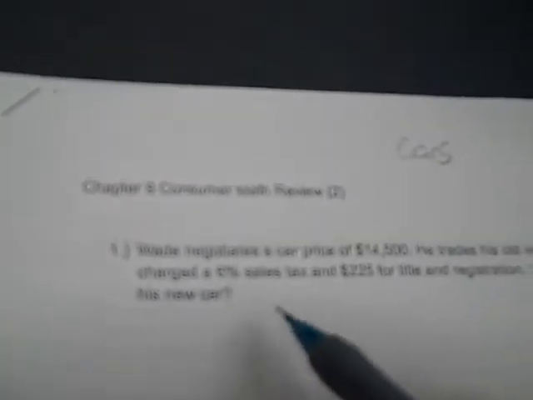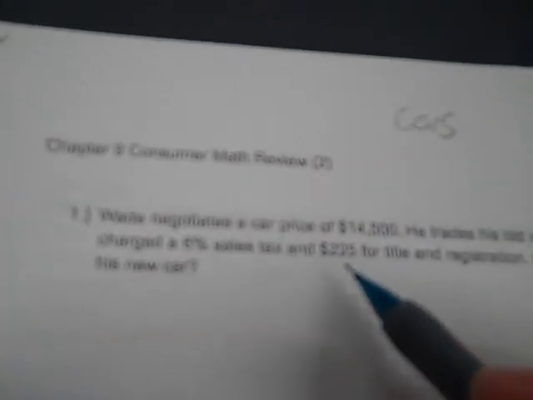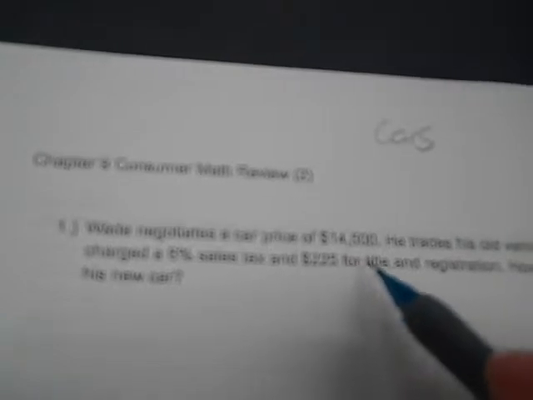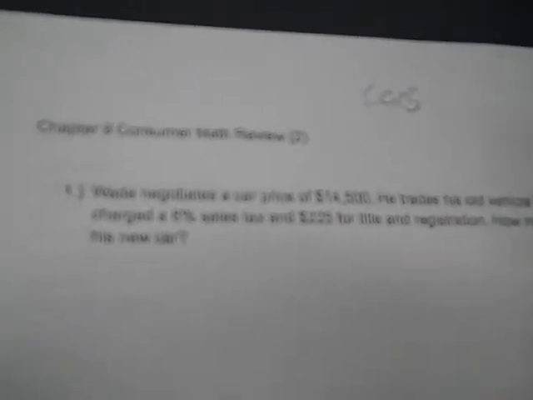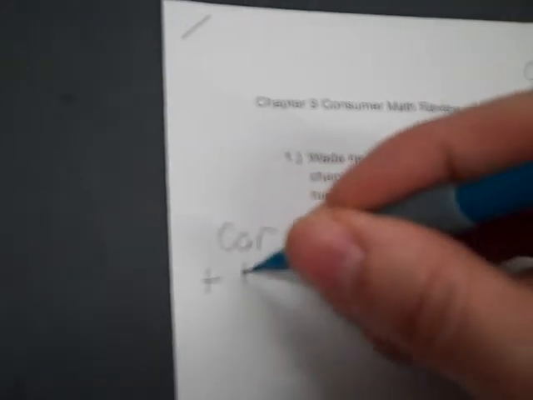Autos. So Wade negotiates a car price of $14,500. He trades in his old vehicle for $3,000. He is charged a 6% sales tax and a $225 fee for title and registration. How much will Wade pay for his new car? So Wade's going to pay for his car, okay, plus the tax, plus the title.